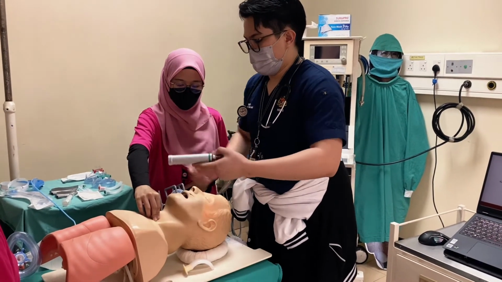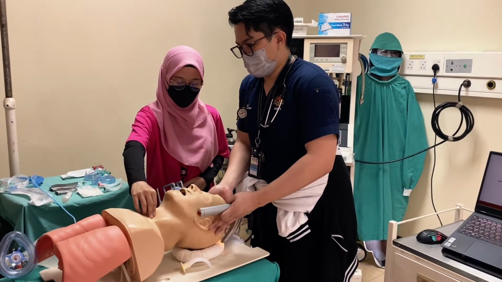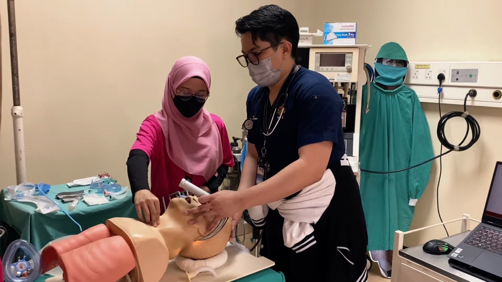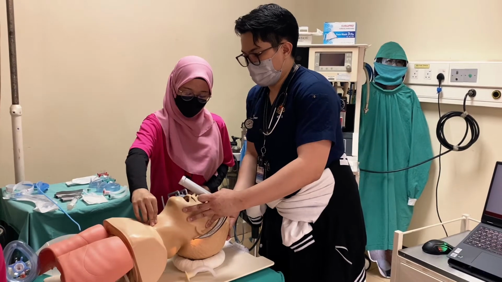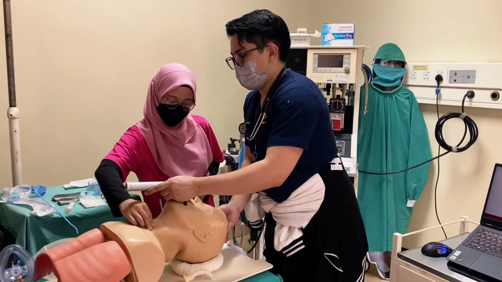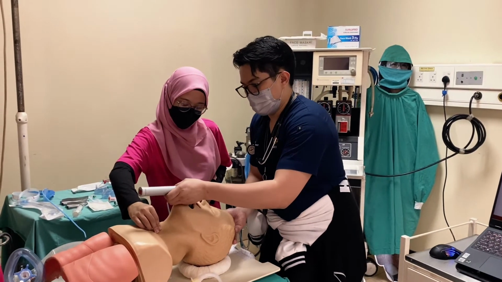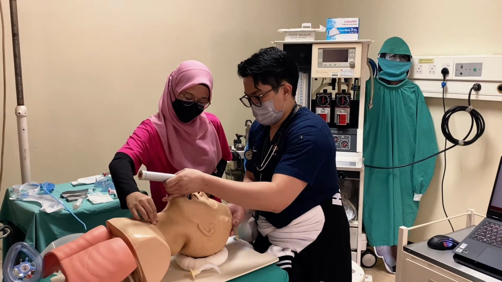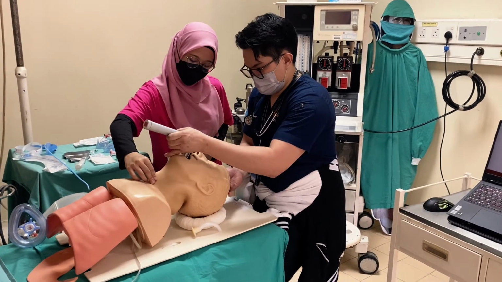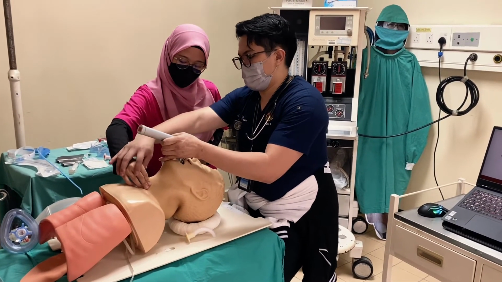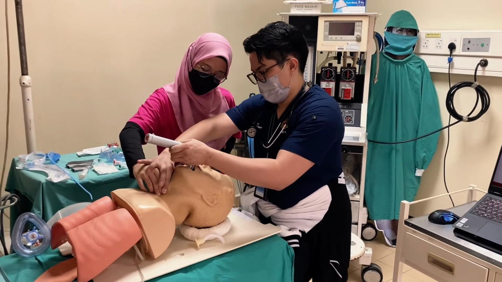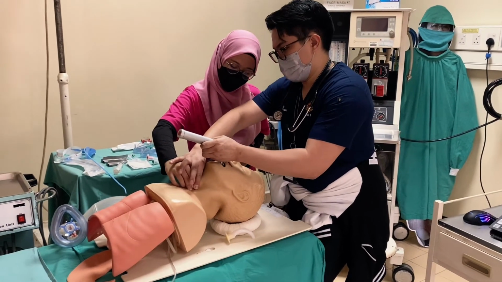Now, after the Sellick maneuver, this is our sniffing position. We will do a bit of jaw thrust, head tilt chin lift to the patient. We do swiping of the tongue, as we do it, you see it. For instance, like this, we ask our assistant to manipulate, to be an example. Okay, for instance, he can provide it.